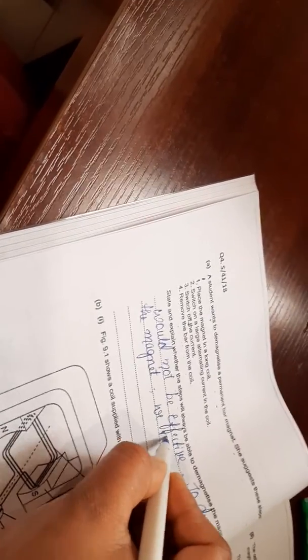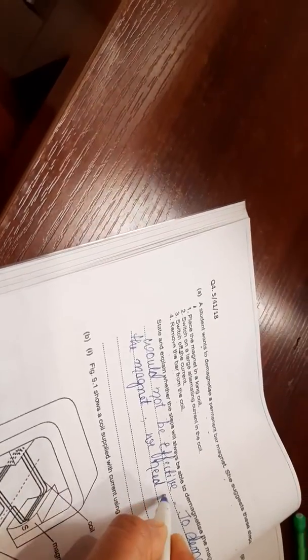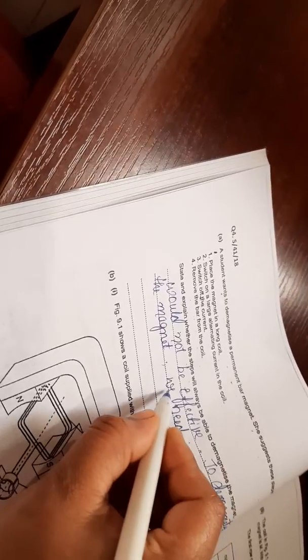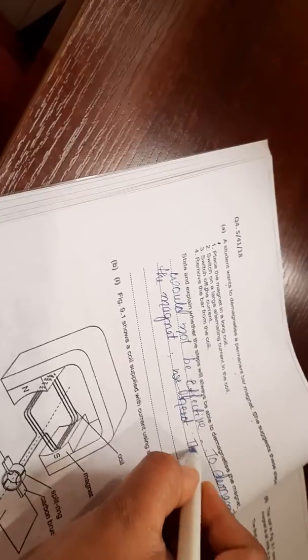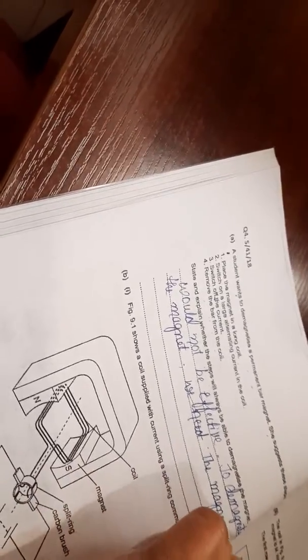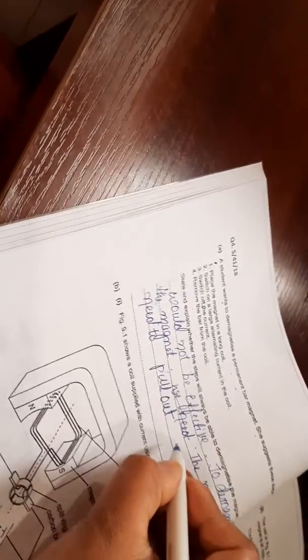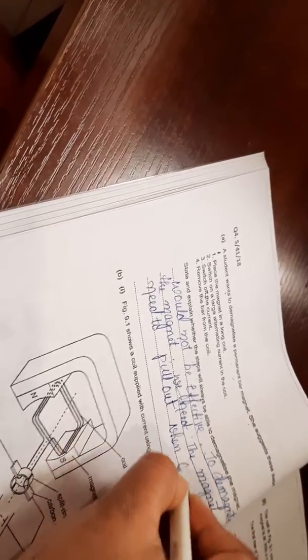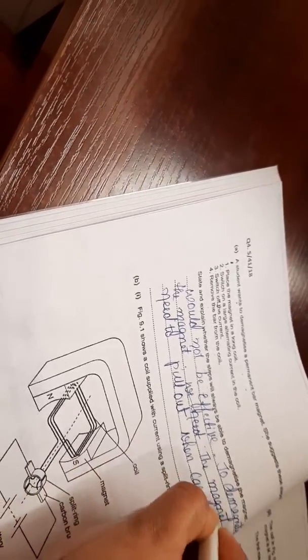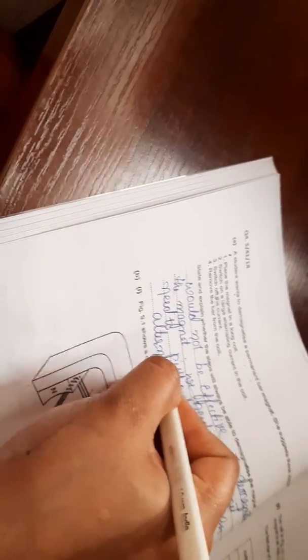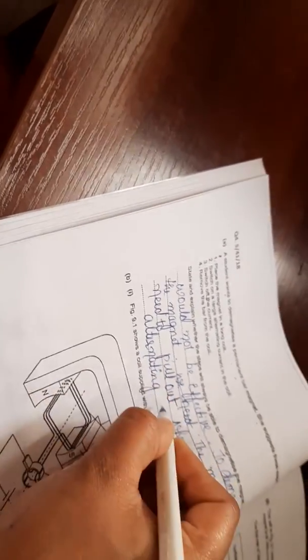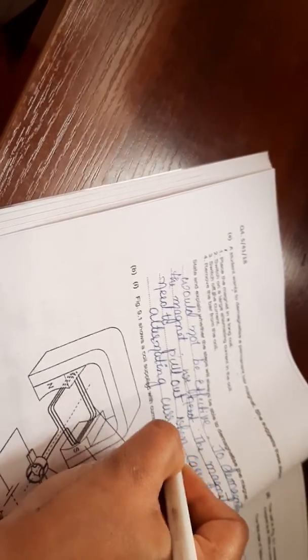To demagnetize the magnet, it needs to be pulled out when carrying an alternating current. So this method is the effective method to demagnetize the magnet.